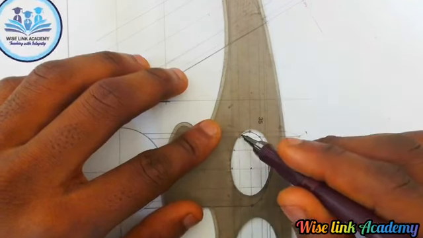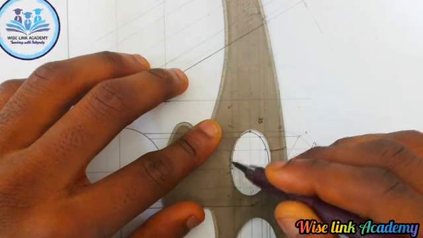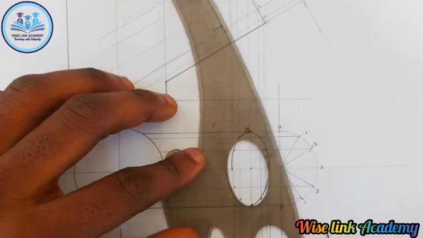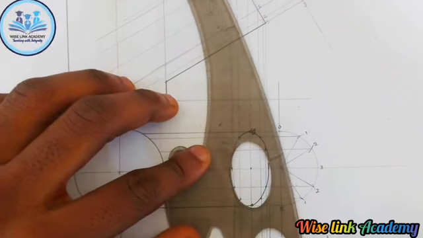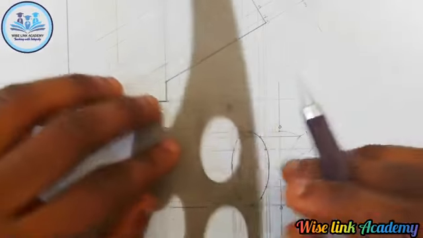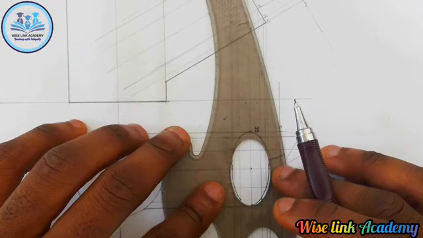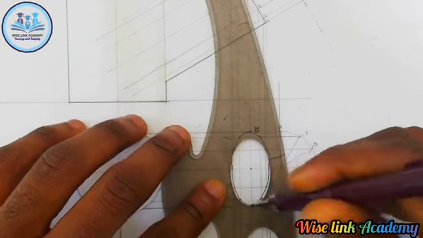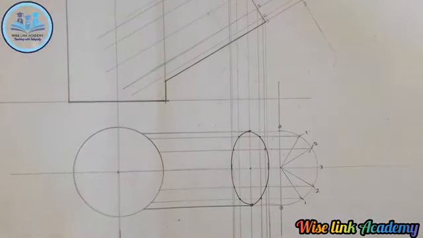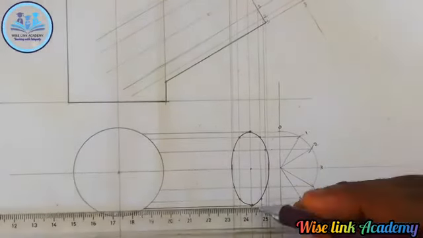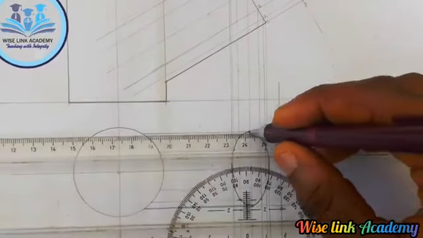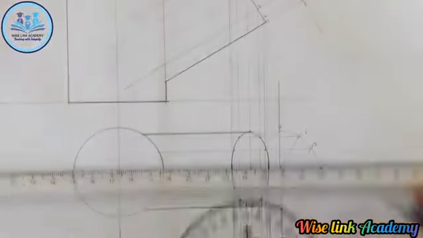Join this way. So let's join it lastly. Join this point here to this point, and this point to this point. If you're having this, I will just take my set square this way, taking this point here and my upper point here. So we have successfully drawn our plan.